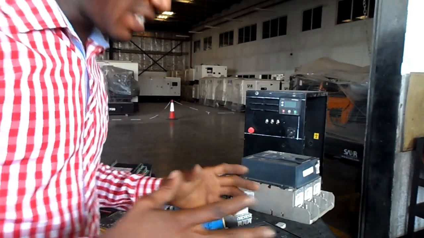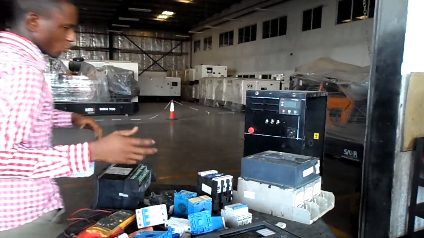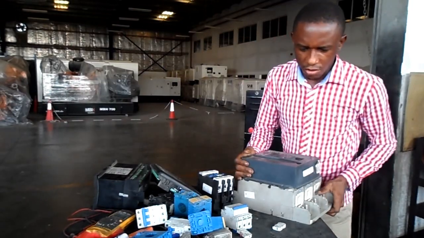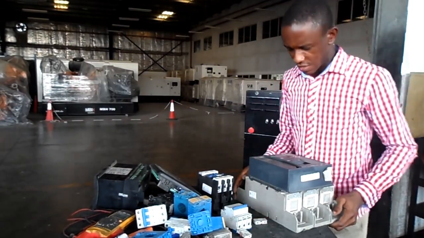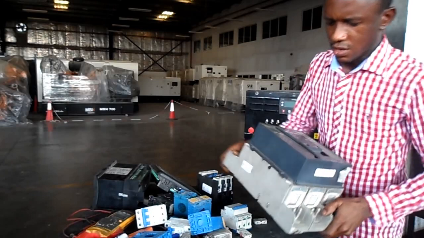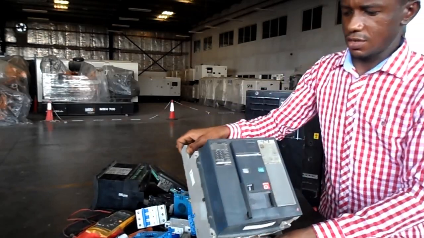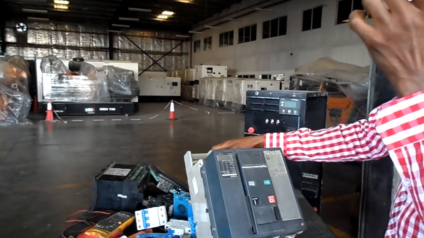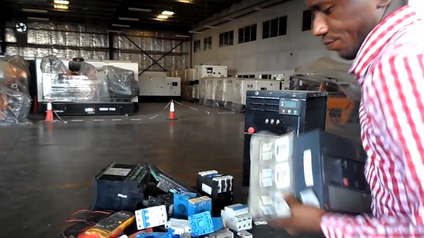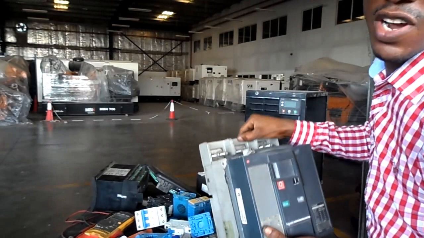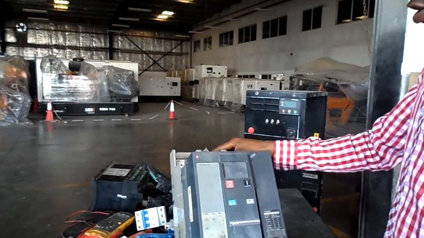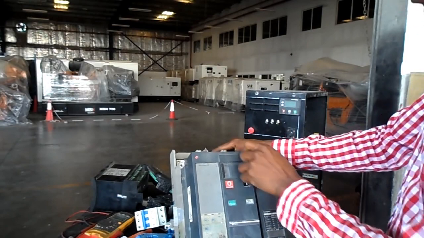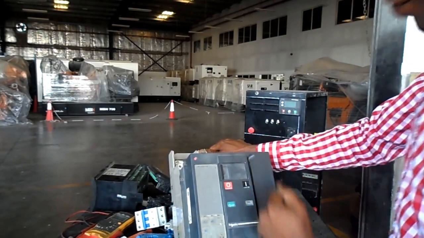Then we have a motorized breaker. This is how it works. A motorized breaker operates either by charging it to close, automatic or manual. This is quite heavy. So when you want to operate this motorized breaker, you charge it.